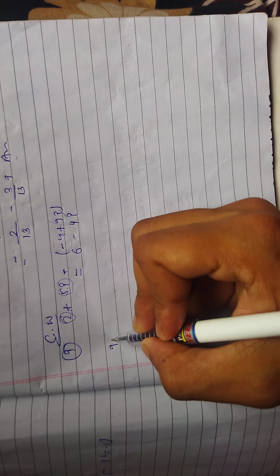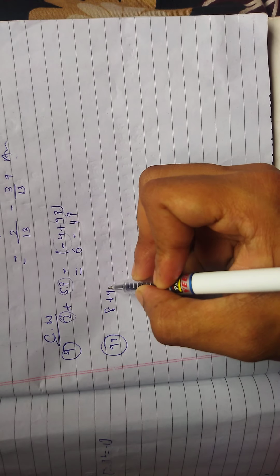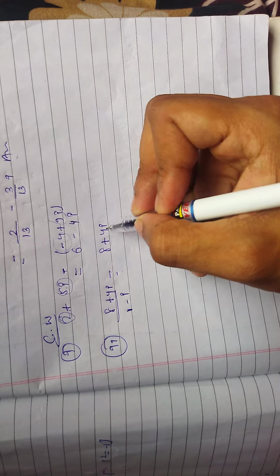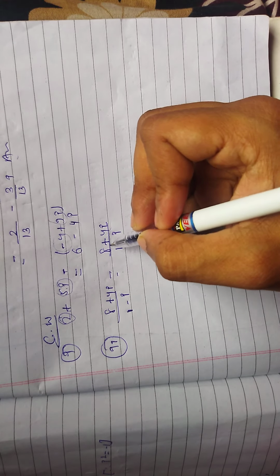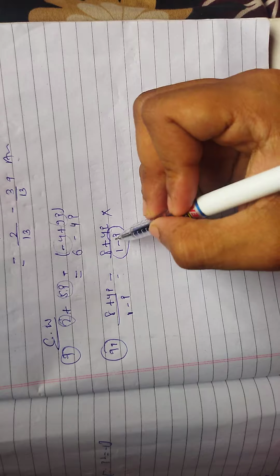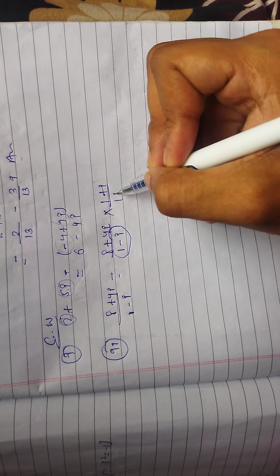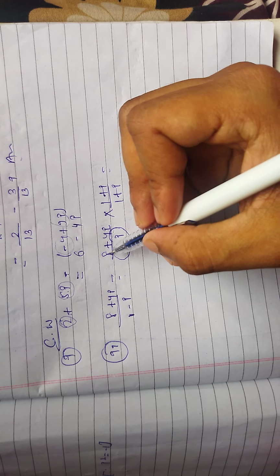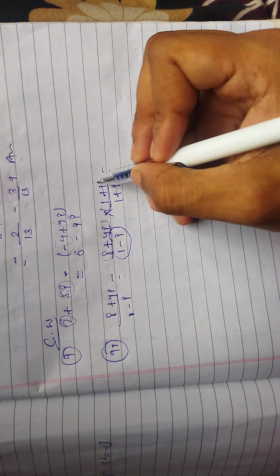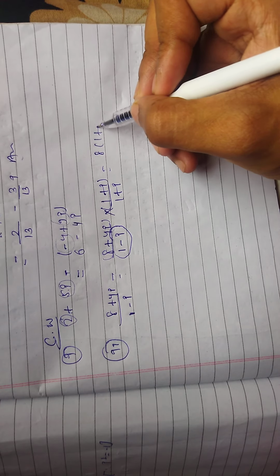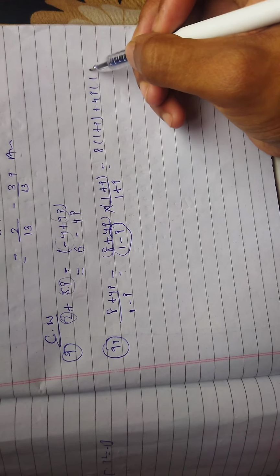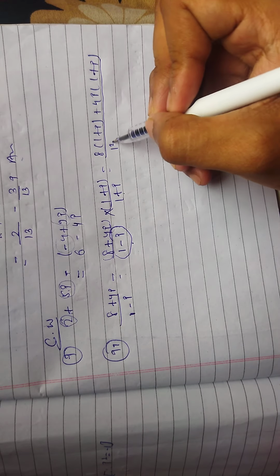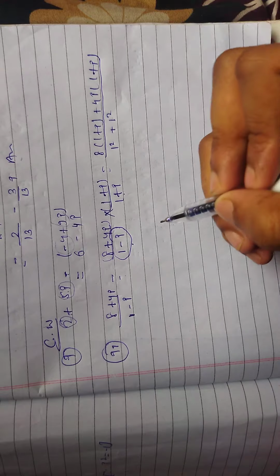And the next question is 8 plus 4i divided by 1 minus i. For this we just have to rationalize the lower part. We have to take the conjugate of the denominator. Its conjugate is 1 plus i, 1 plus i. For the upper part we just have to do the multiplication, like 8 times 1 plus i plus 4i times 1 plus i. For the lower part I told that a complex number and its conjugate, we just take the squares of the numbers and sum them.